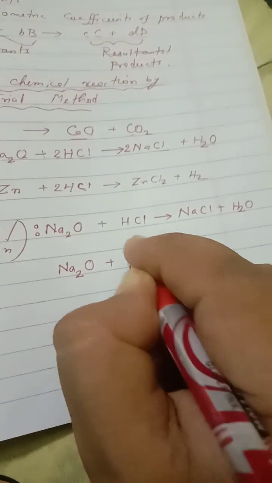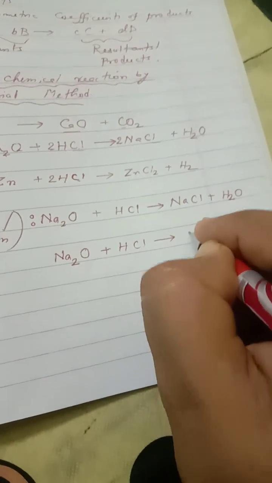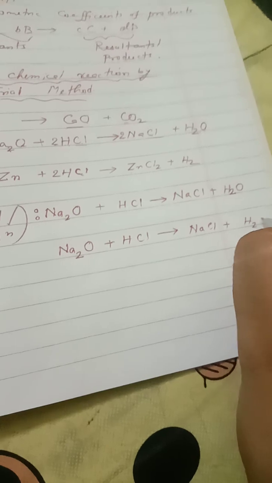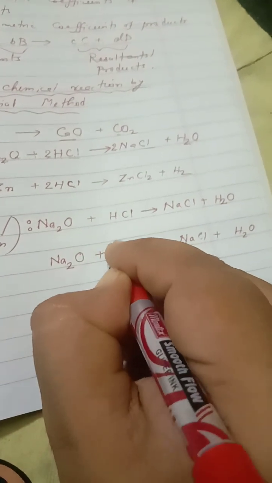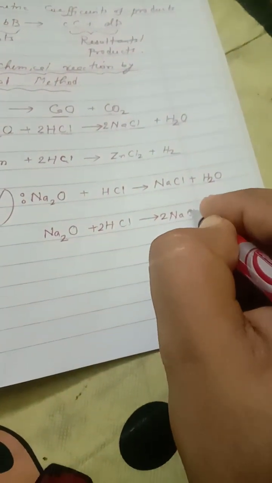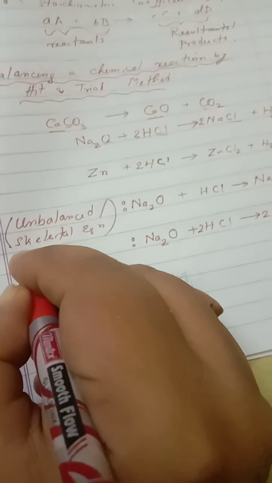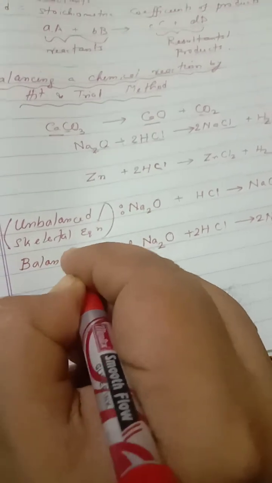When you balance it, you get Na2O plus 2HCl gives 2NaCl plus H2O. This is an example of a balanced equation.